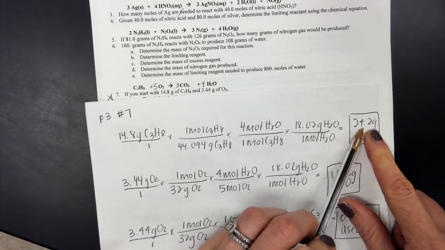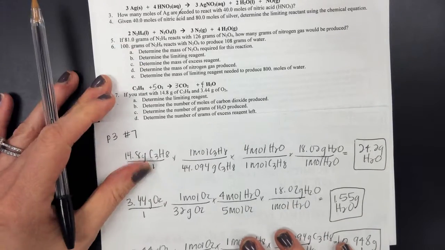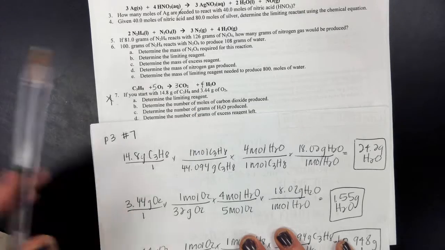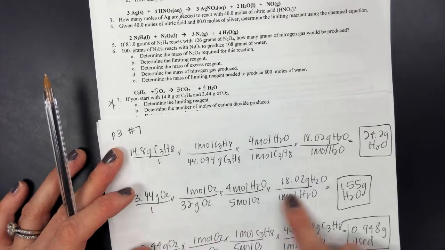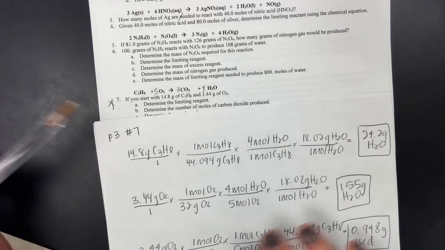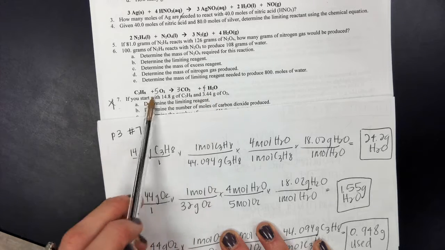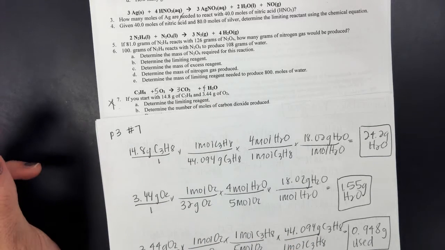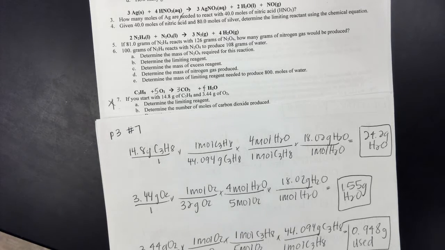I could get 24.2 grams of water, so I kind of skipped a couple of these. I just went straight to C, determine the grams of water. And with 3.44 grams of oxygen, I could only form 1.55 grams of water. Side note, guys, do not assume that the one with the least amount as your givens is always your limiting reagent. Okay, this is just convenient that it happened to work out that way.